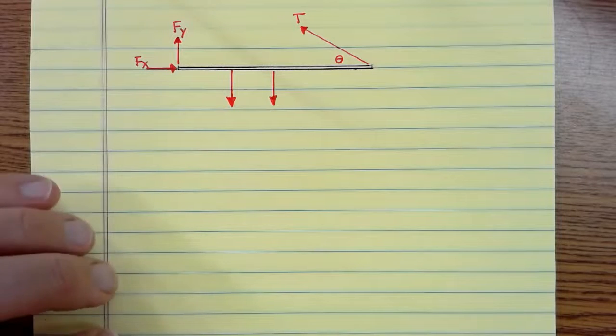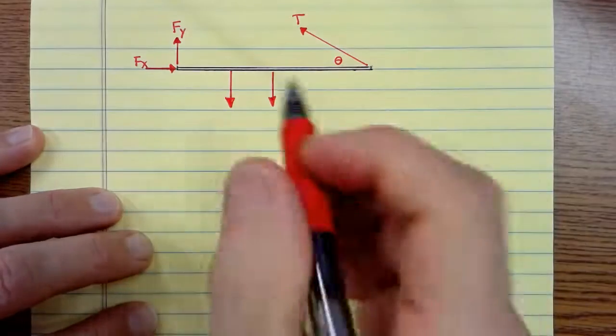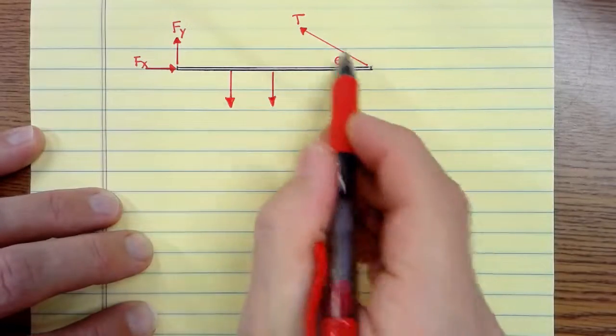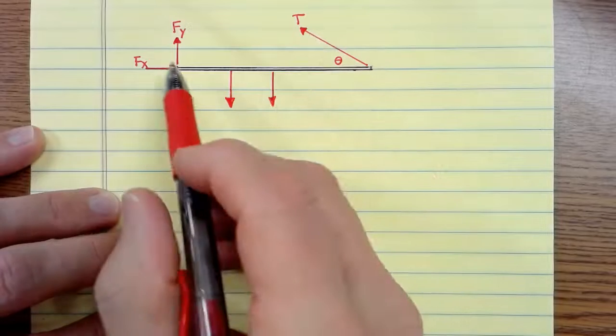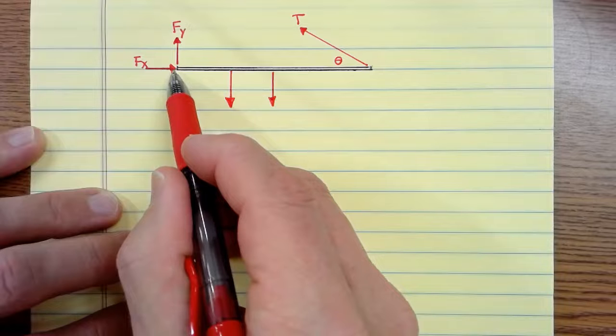Okay, this one's a complicated one, so I'll give you some hints, but I'm not going to solve the whole thing for you. You've got a rigid bar. There's a tension T acting on the right end. There is a force on the left end, so this end here is just leaning against the wall.